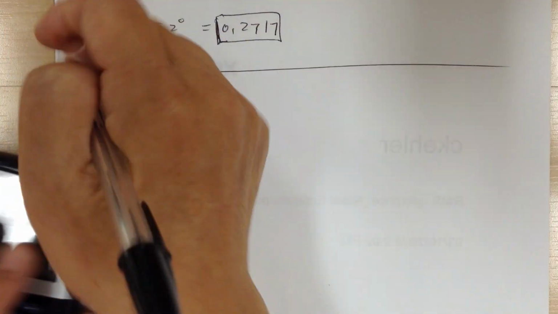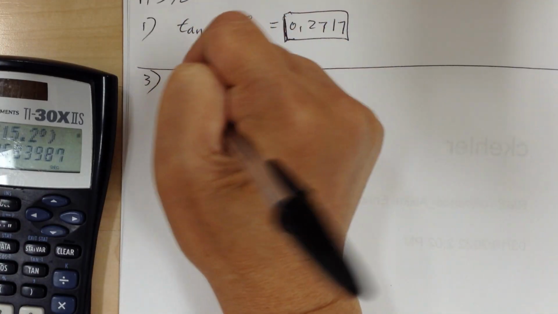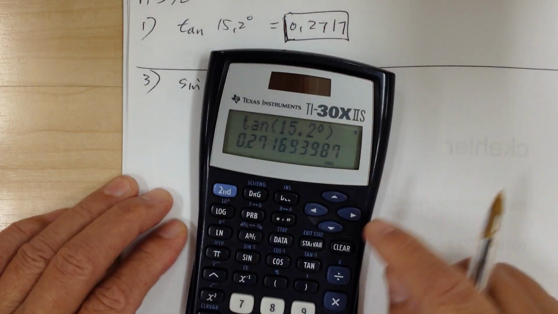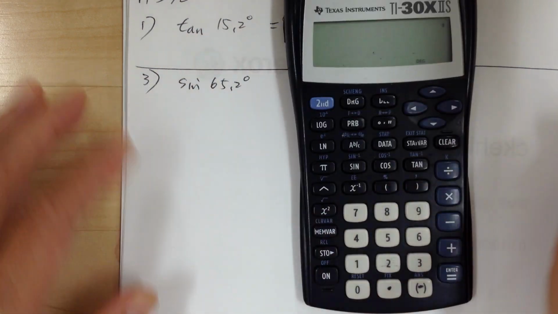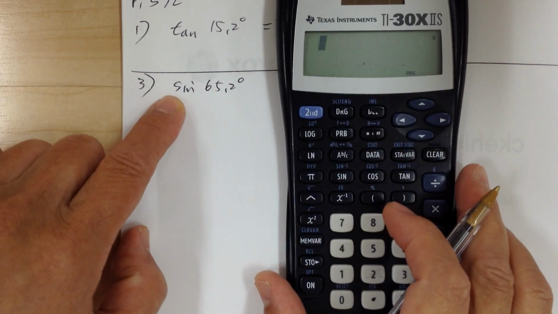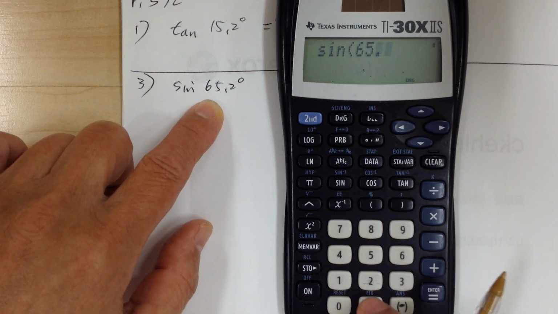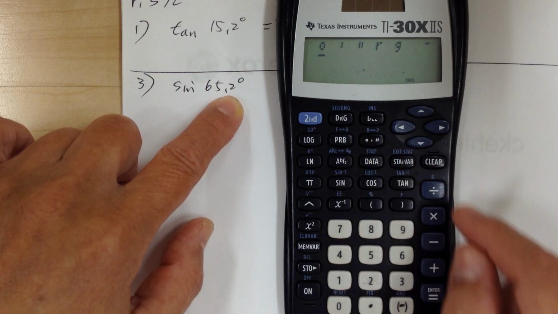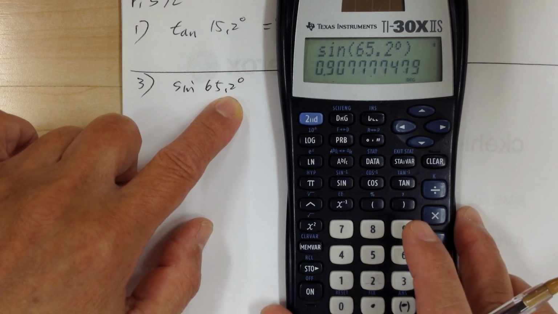Okay, let's go to the next one. Number 3. You got sine of 65.2 degrees. You can get your calculator; it can depend on your calculator. For this one, you just enter exactly what you see. So enter sine 65.2 degrees. There is a button over here for degree. Enter, close your parentheses, push equal.